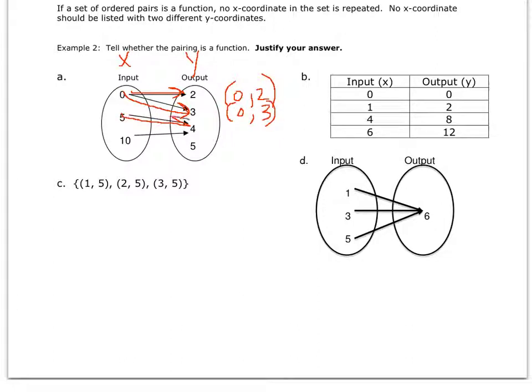5 is paired up with 4. So that would be 5, 4. And 10 is paired up with 4. So that coordinate would be 10, 4. If you now take a look at what you see here, you have x coordinates of 0, 0, 5, and 10.